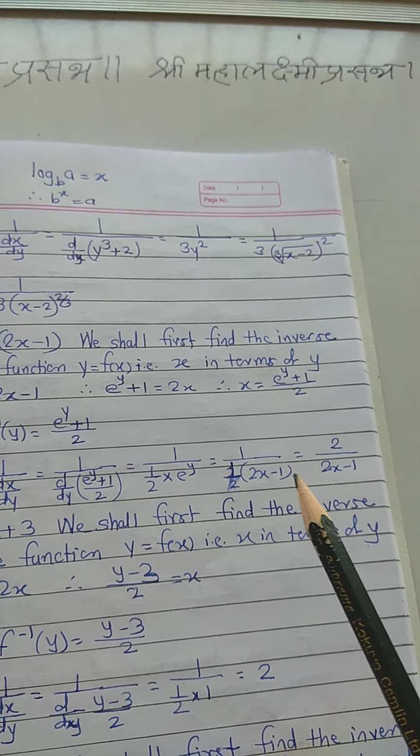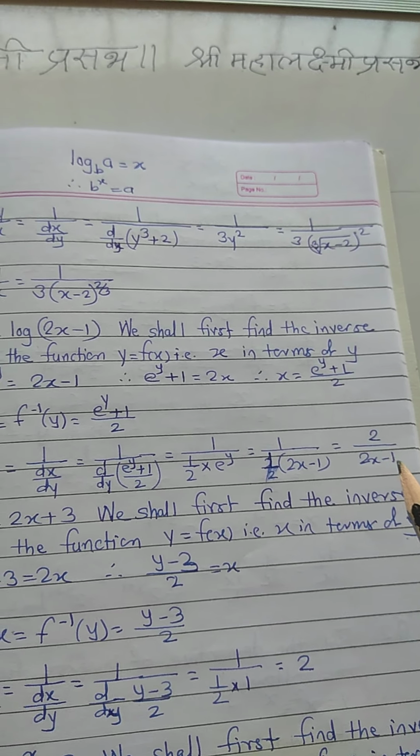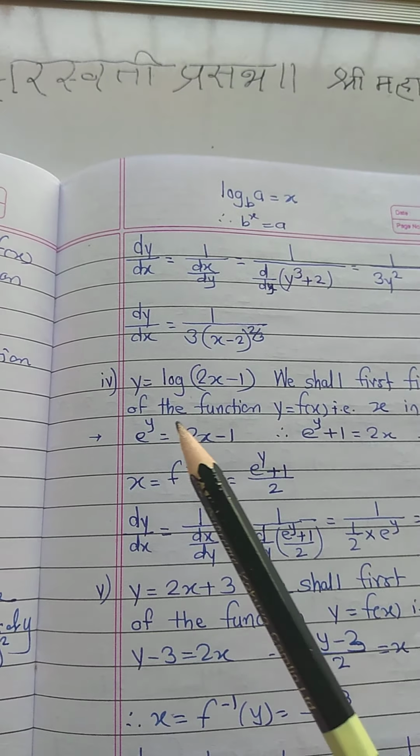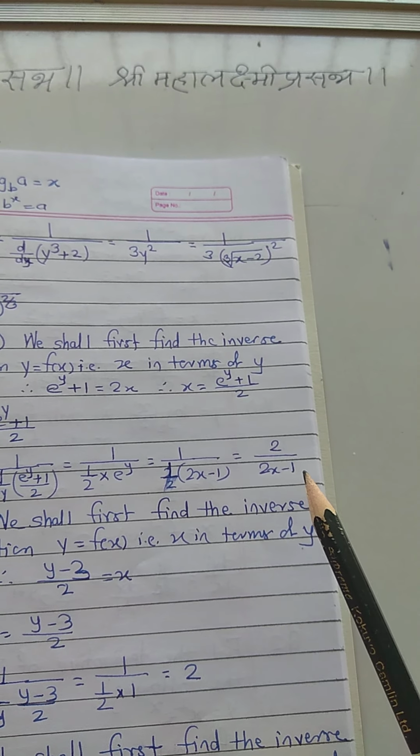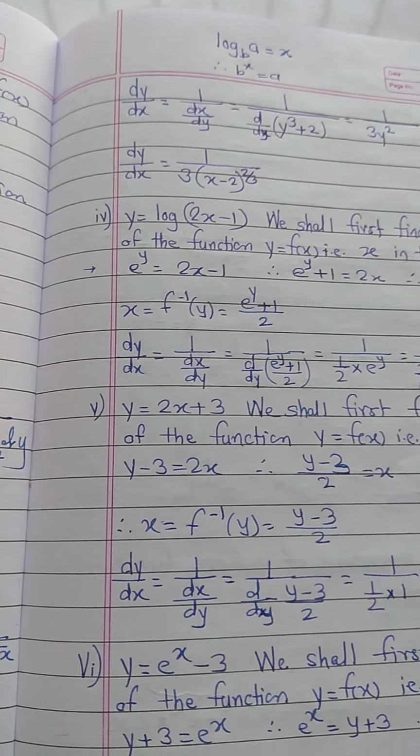But what is e raised to y here? E raised to y is 2x minus 1. See here, e raised to y is 2x minus 1. Therefore, 2 upon 2x minus 1 is the final answer.